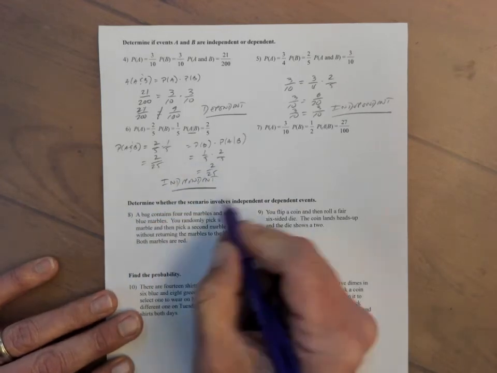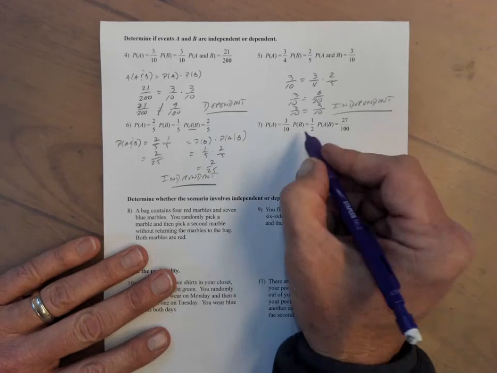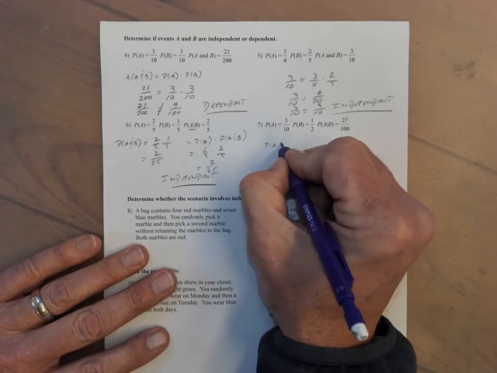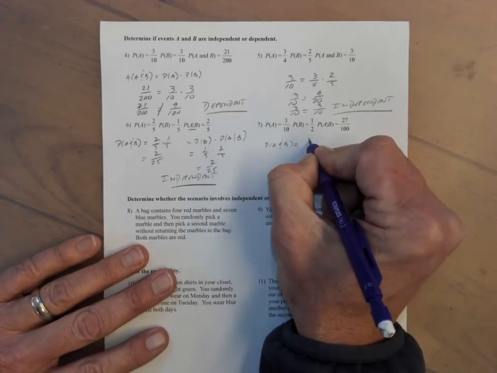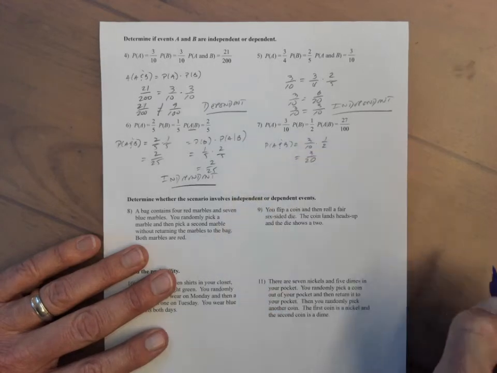And again, it'll make a little bit more sense maybe down here when we do some examples. Here, the probability of A and B occurring is 3 over 10 times 1/2, which is 3 over 20.